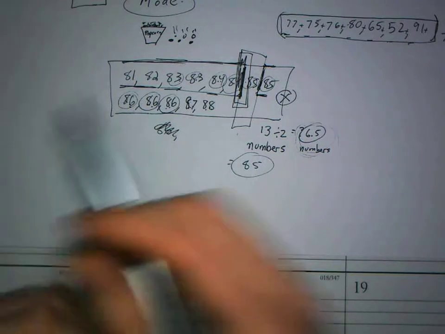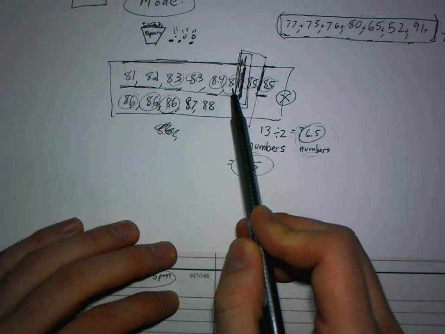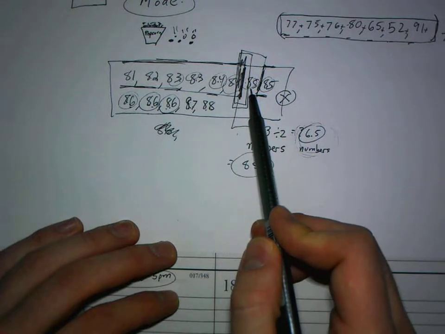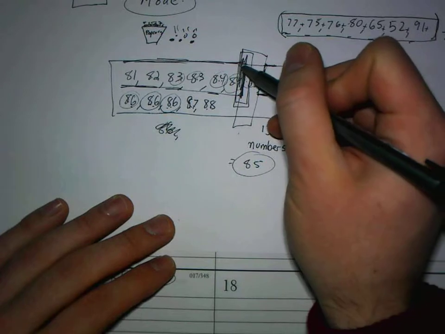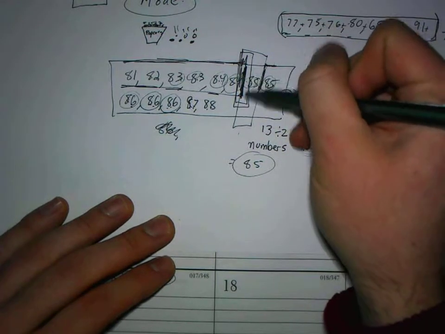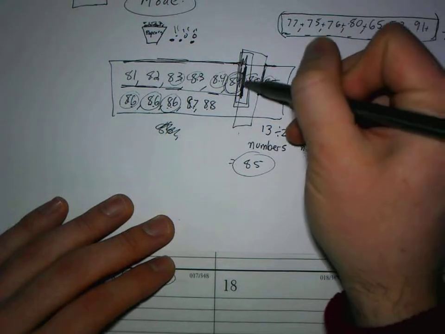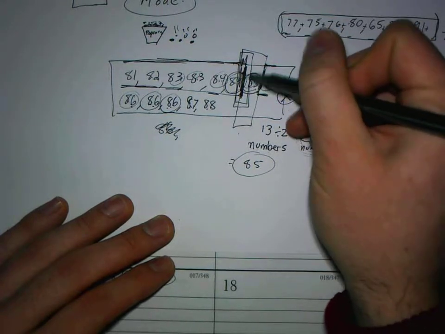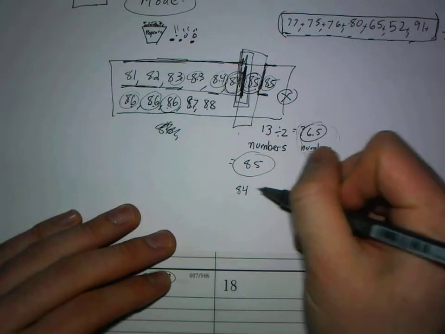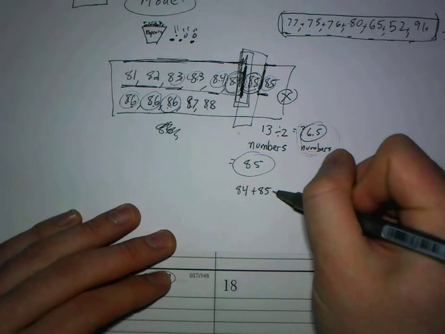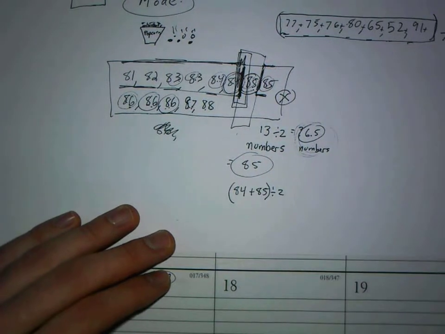But what if I tried adding this 84 to this 85 and divide it by 2? What if I took this side of the median here? Because remember, the median's stuck in the middle. What if I took 84, added 85, and then divided by 2? So if I took 84 plus 85 divided by 2, let me get my calculator out.